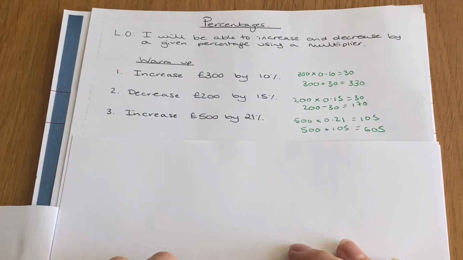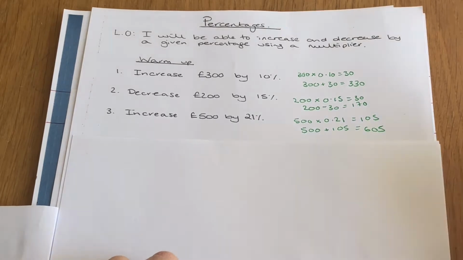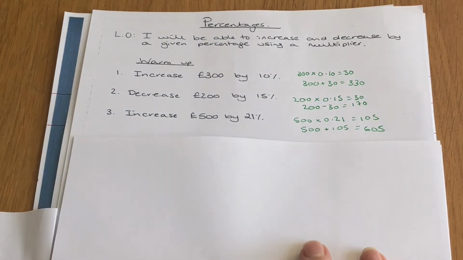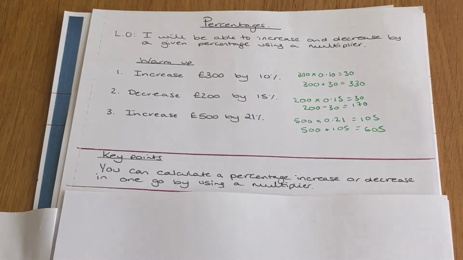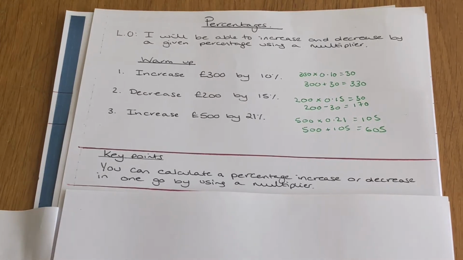Okay, if you're unsure on how to find a percentage of an amount and to increase or decrease, revise it before moving on to today's lesson. Okay, our key points for today are: you can calculate a percentage increase or decrease in one go by using a multiplier.